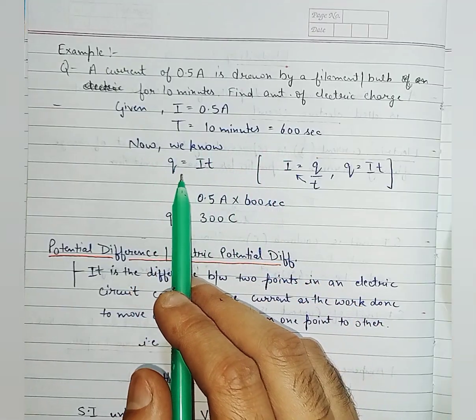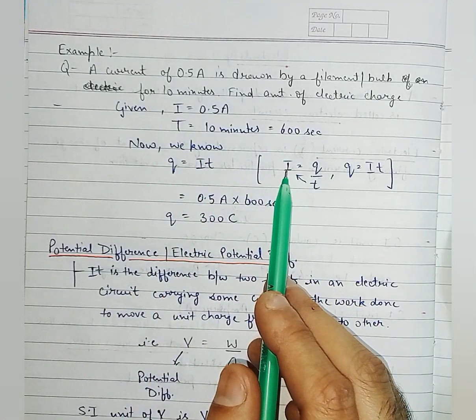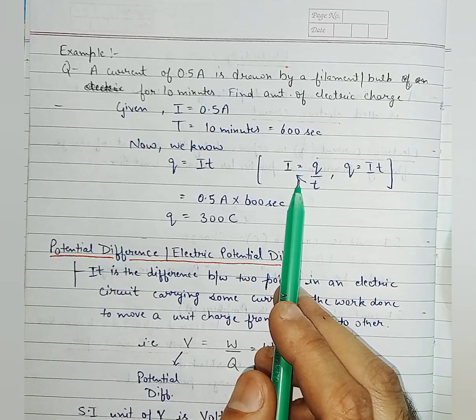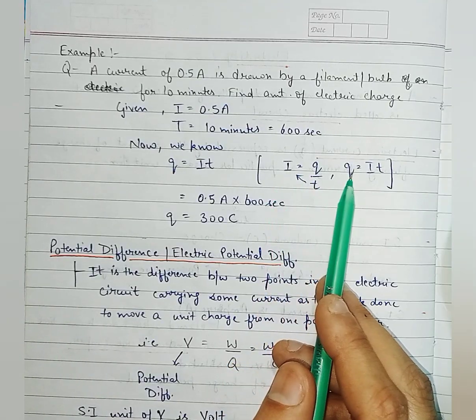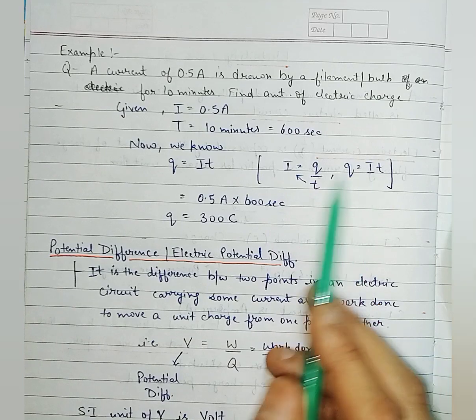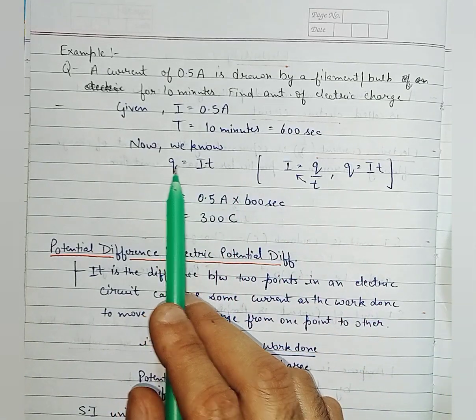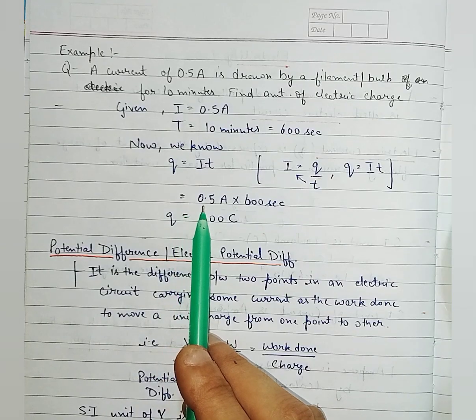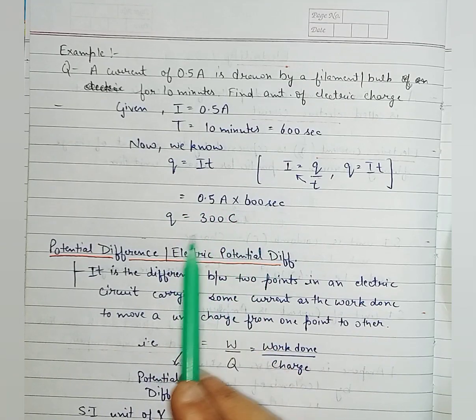Now we know that current is equal to charge upon time. From there, t is multiplied by I, so charge is equal to I into t. So Q, charge, is equal to current into time. We just put the value: 0.5 ampere into 600 seconds, charge is equal to 300 coulombs.